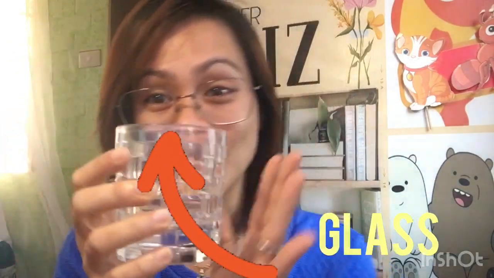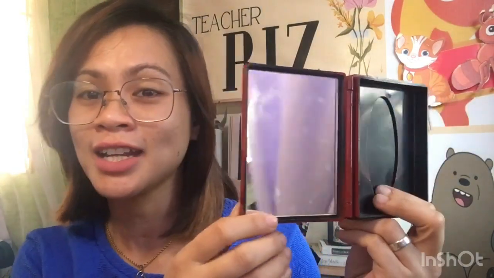Aside from that, let's say we have a lesson about a bottle. So I have here an example of a glass. Let's say you have a lesson about the glass. So I have here an example of what a glass looks like. That's also helpful. For example, you also have a lesson that shows a mirror. So I also have here an example of a mirror.